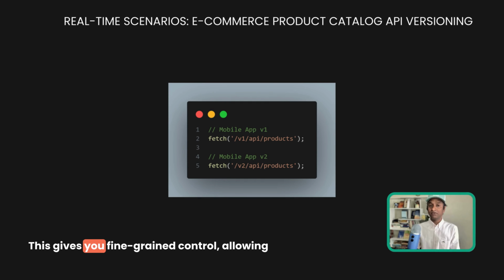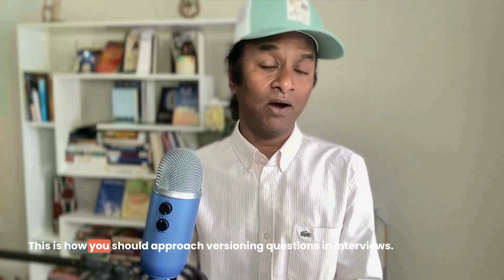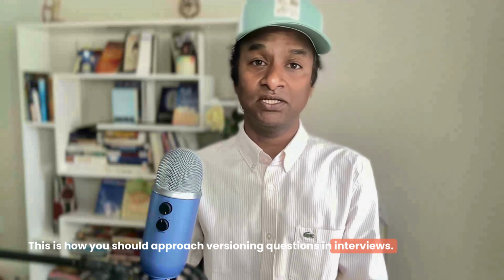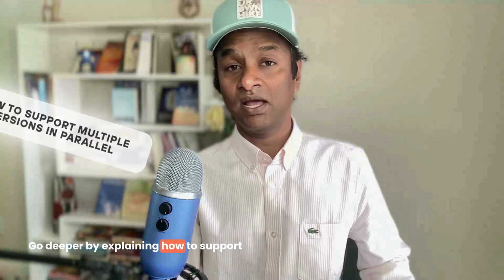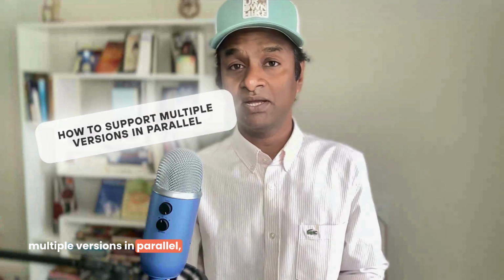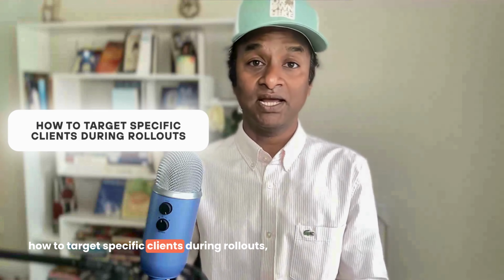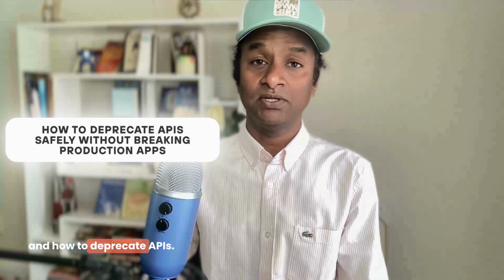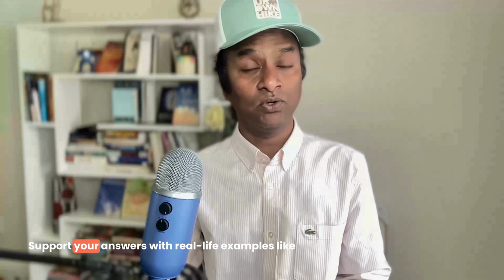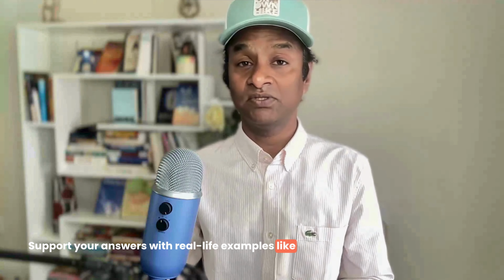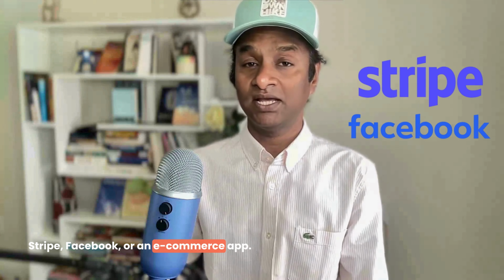Example: this gives you fine-grained control, allowing you to roll out features safely and gradually without breaking anything for users on older app versions. This is how you should approach versioning questions in interviews. Don't stay on the surface. Go deeper by explaining how to support multiple versions in parallel, how to target specific clients during rollouts, and how to deprecate APIs safely without breaking production apps. Support your answers with real life examples like Stripe, Facebook, or an e-commerce app.